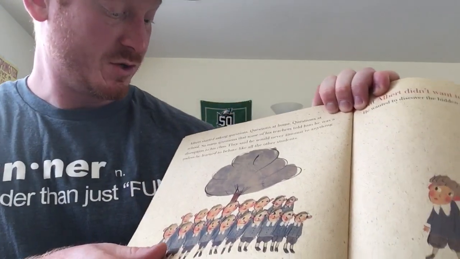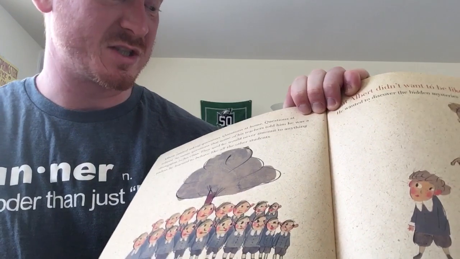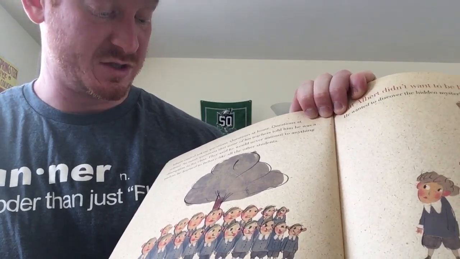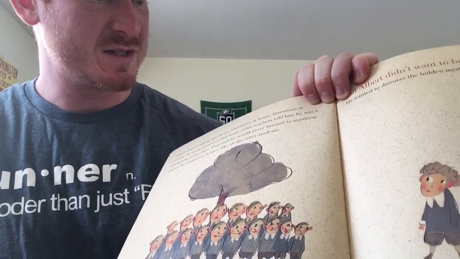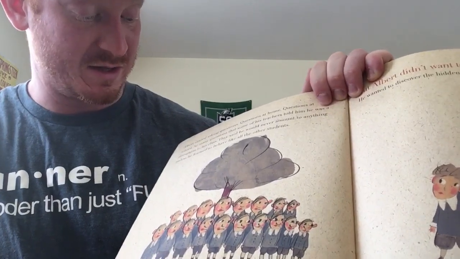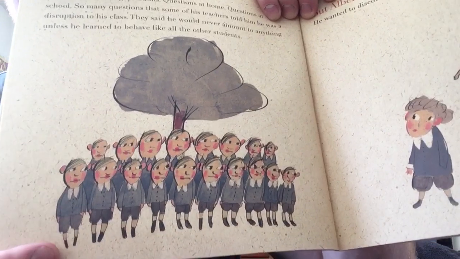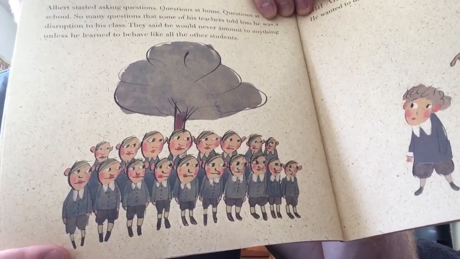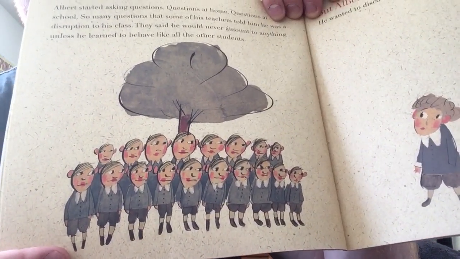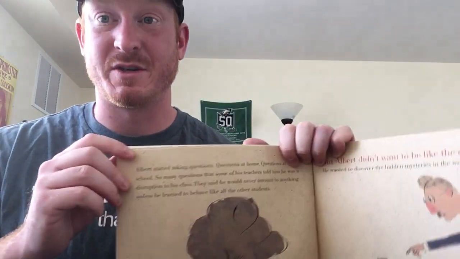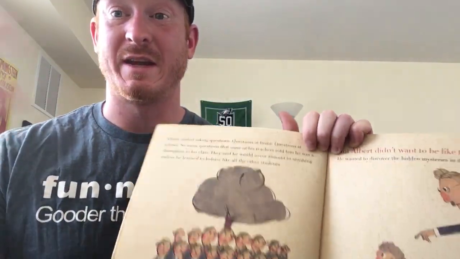Albert started asking questions. Questions at home. Questions at school. So many questions that some of his teachers told him he was a disruption to his class. They said he would never amount to anything unless he learned to behave like all the other students. They made all the students look exactly the same. So that's something the illustrator did to show what the teacher was saying in the picture as well.